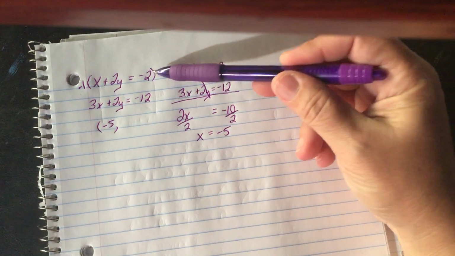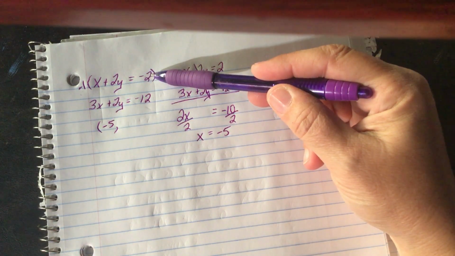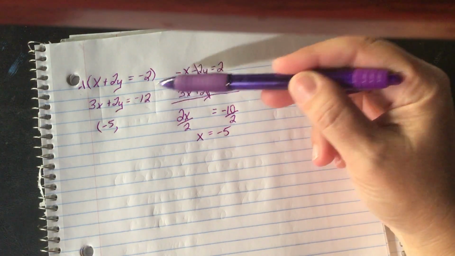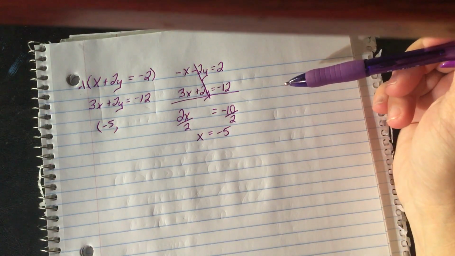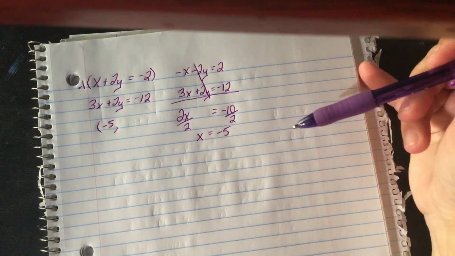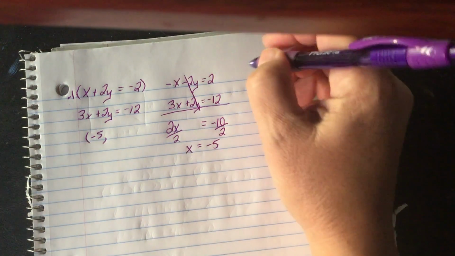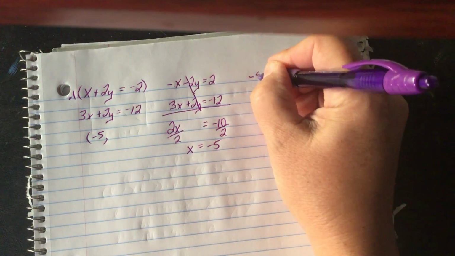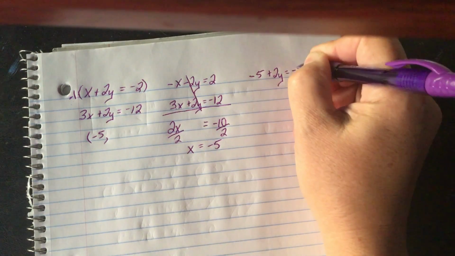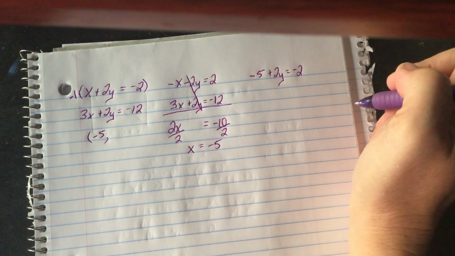I now pick one of these and I plug this in to check. Doesn't matter which one. The next step is solving for y, sorry. It is early. So I'm going to pick the top one, and I plug in my -5 for x. And I now proceed to solve for y.